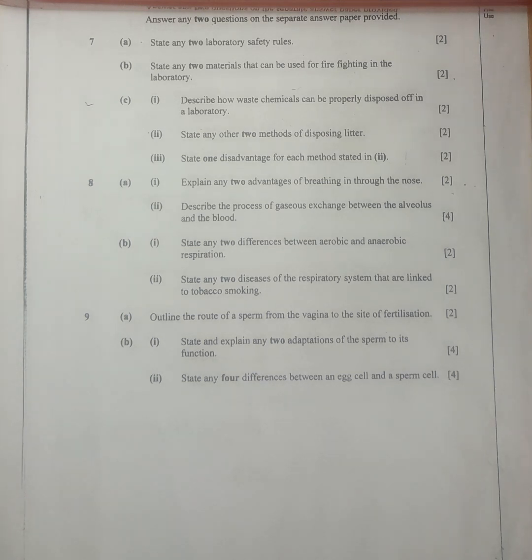And then on part 2, we're supposed to describe the process of gaseous exchange between the alveolus and the blood. Exchange of gases, that is carbon dioxide and oxygen, occurs between alveoli and blood capillary by simple diffusion. This naturally occurs according to the partial pressure gradient of respective gases. Oxygen from alveoli diffuses into blood, whilst carbon dioxide from blood diffuses into the alveoli.